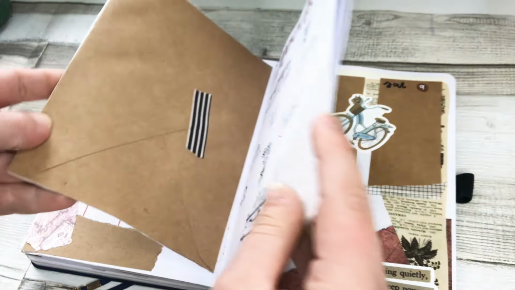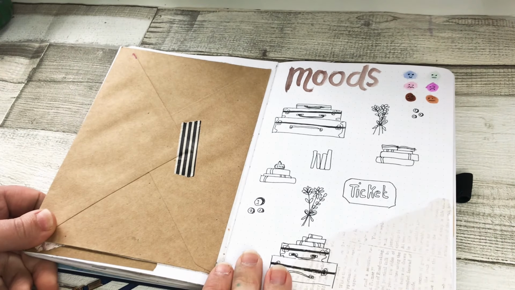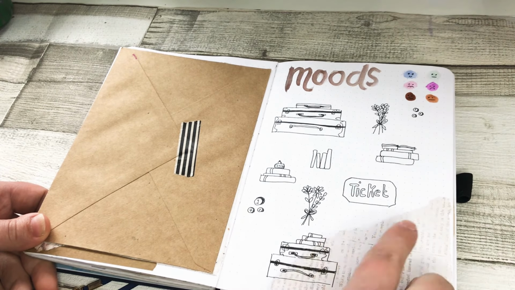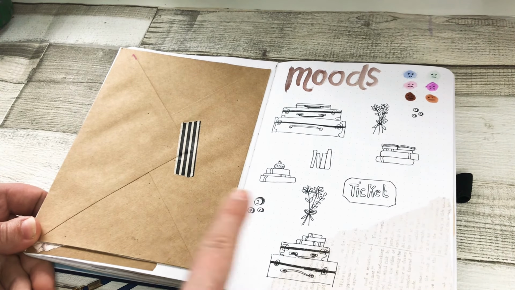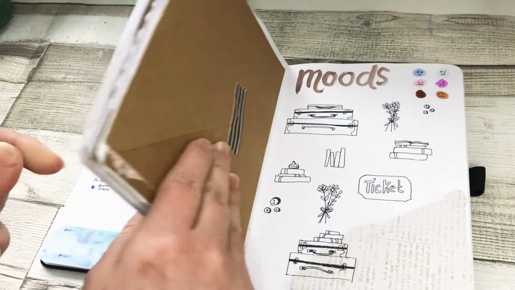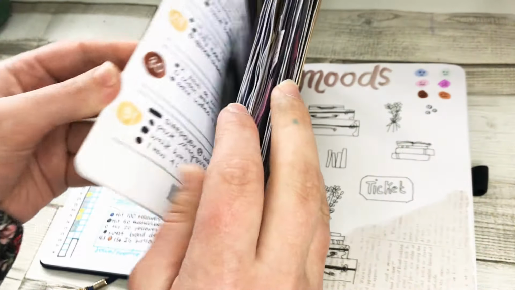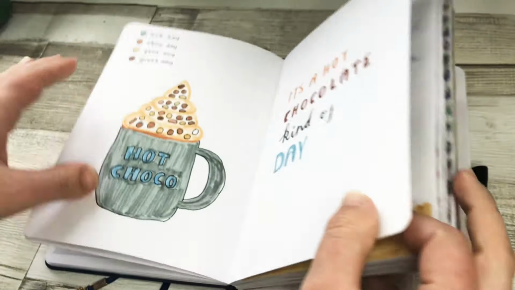So you're probably wondering what else I use this for. Every single month in my bullet journal, I have a mood tracker and typically a habit tracker. The habit tracker is in here. So I will show you January, because they're all filled in.